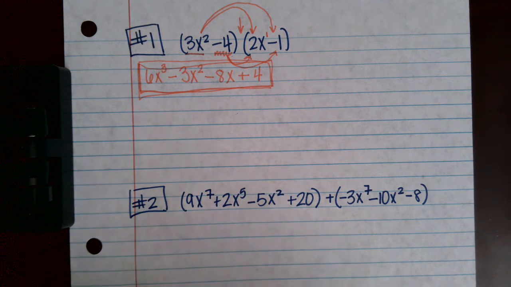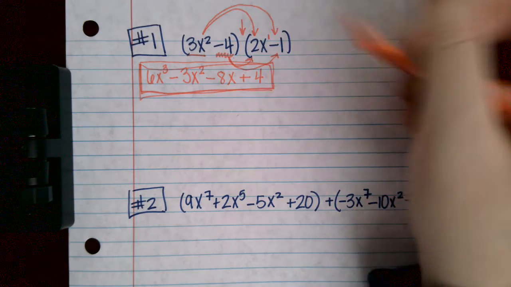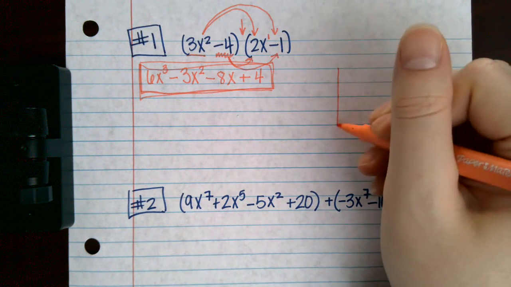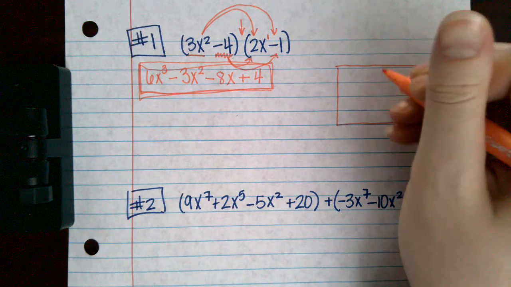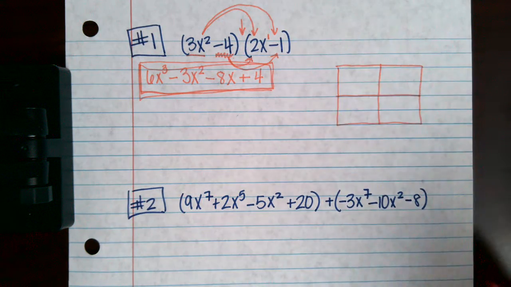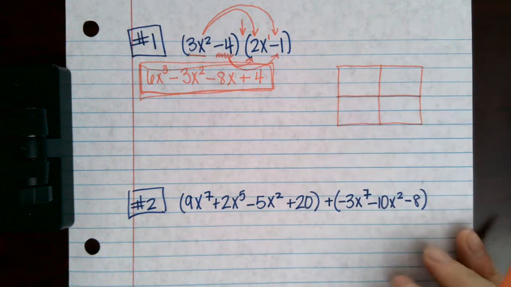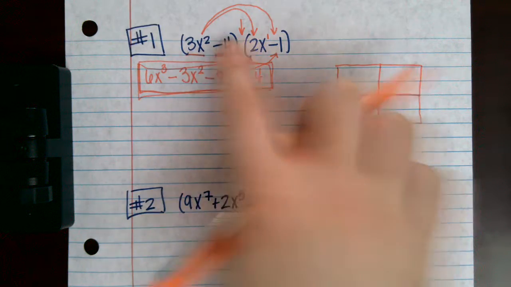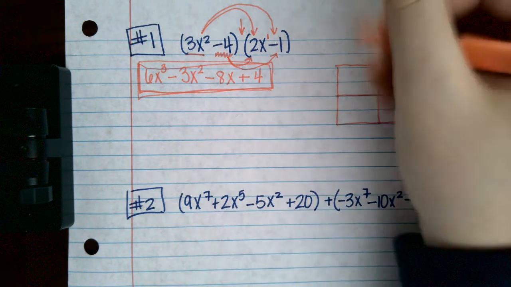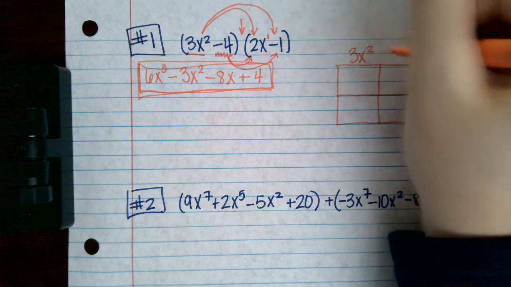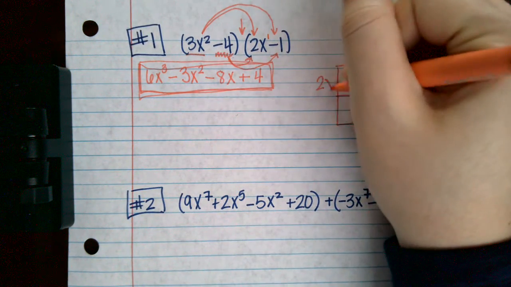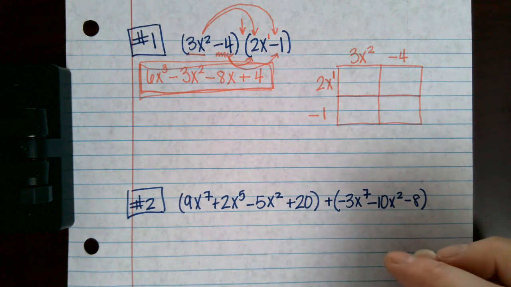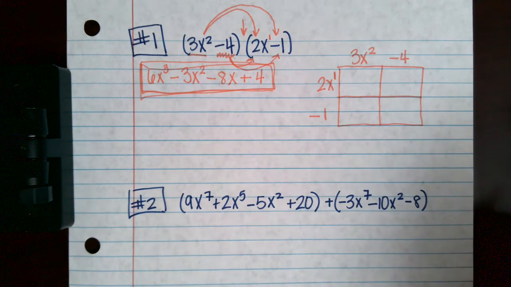For the box method, you simply want to draw a box with the same columns and rows as your terms in these. So since I have 2 terms and 2 terms, my box is going to be a 2 by 2. 2 columns, 2 rows. Make sure you make your box big enough that you can write on the inside. And then I'm going to line up one of my polynomials with the top and one of my polynomials with the left. It doesn't matter which one, so I'm just going to do 3x squared minus 4 here, and then 2x minus 1 here. And I am going to draw in that exponent of 1 so I don't forget it. Again, common mistake with both types is to forget that exponent.